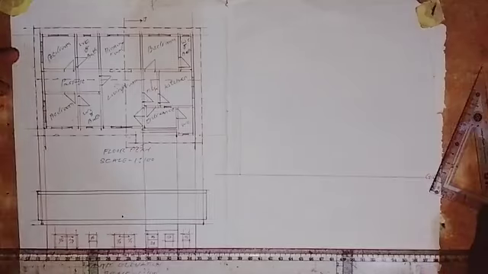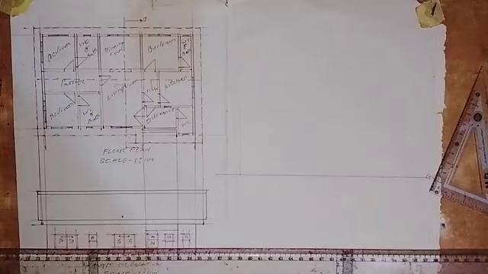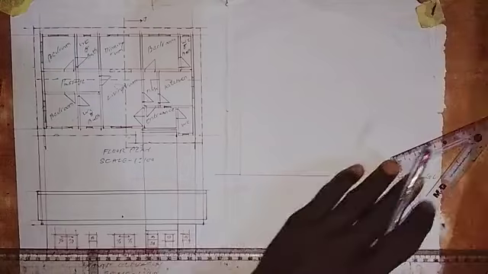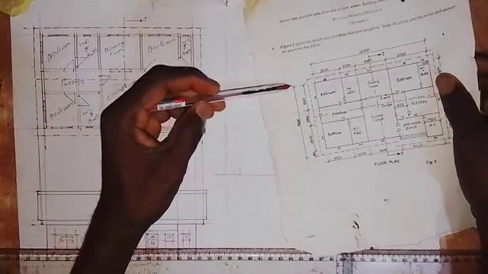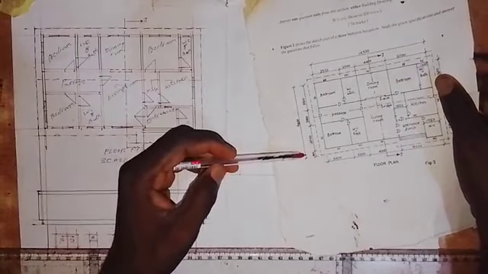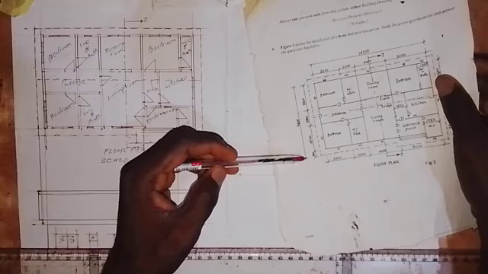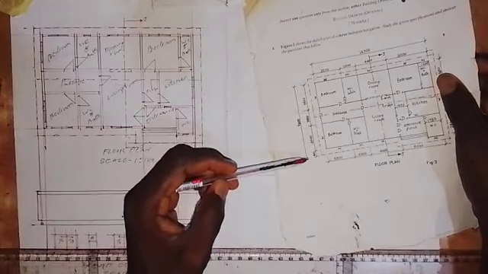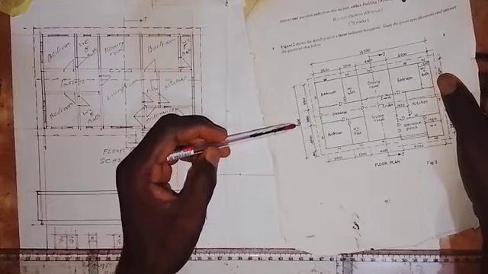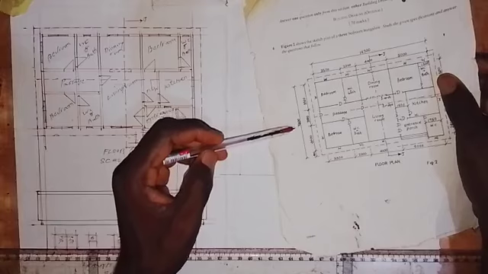Now, what is the distance from here to here? We need to get that, so I need to bring in the sketch of the floor plan that we are given. Here we have the total distance from here to here, which is 9,800.